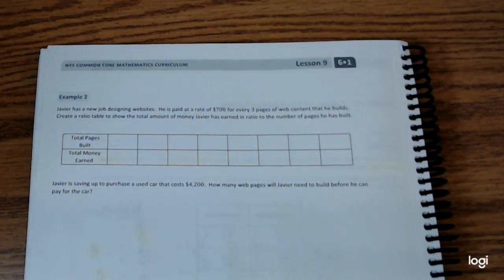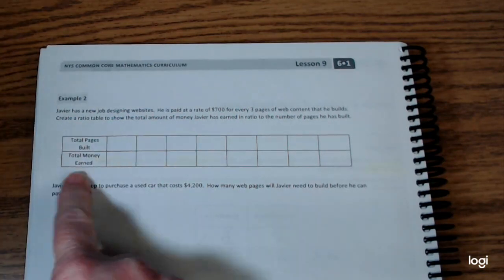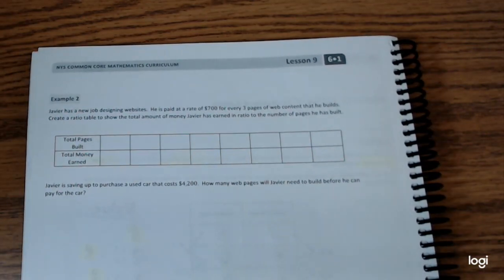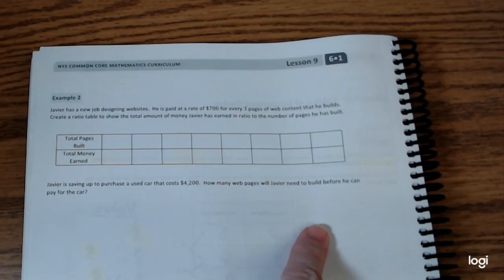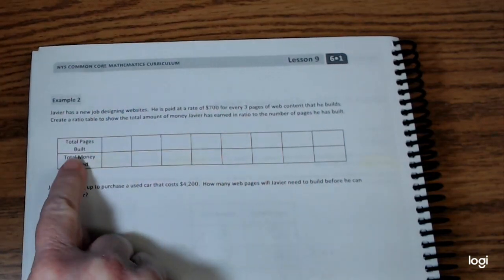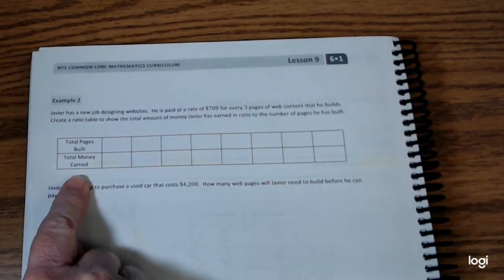Okay, what do you notice about this table? You will notice this table does not go up and down. This table runs from left to right. Tables can go either direction. They can go either up and down or left and right. You will remember on the table on the first page, we had labels of water and flour. Here we have labels of total pages built and total money earned.